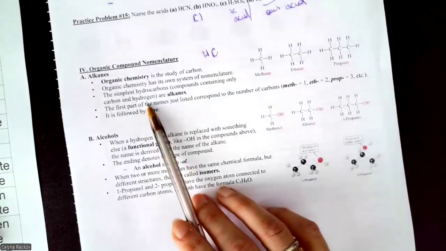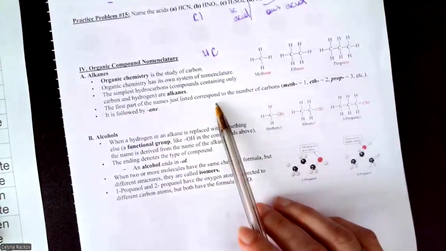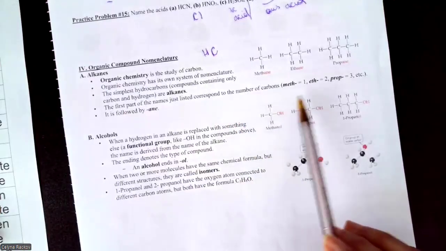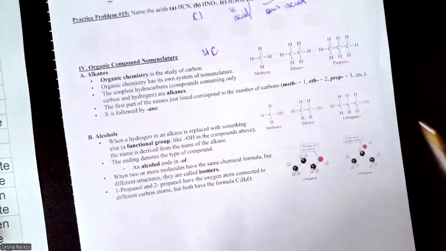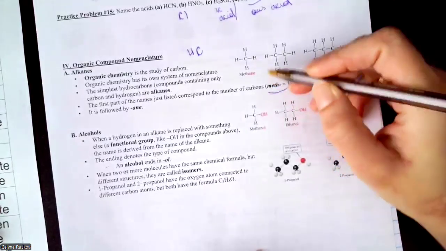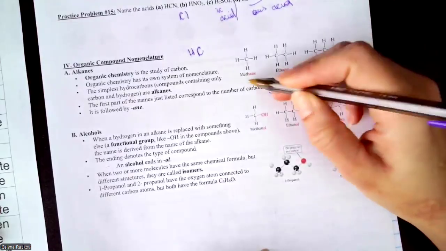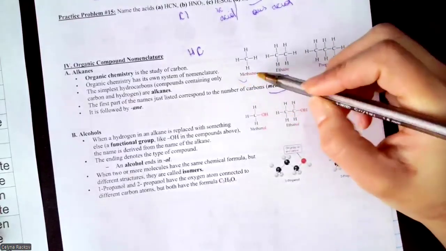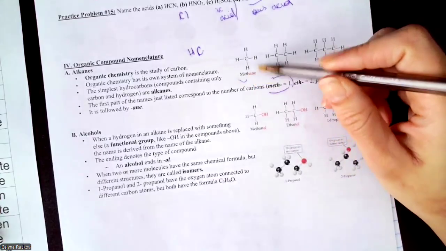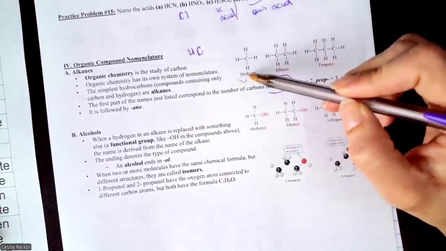So the first part of the name is related to the number of carbons. If you have only one carbon, meth. The ending depends on the type of organic compound you have.